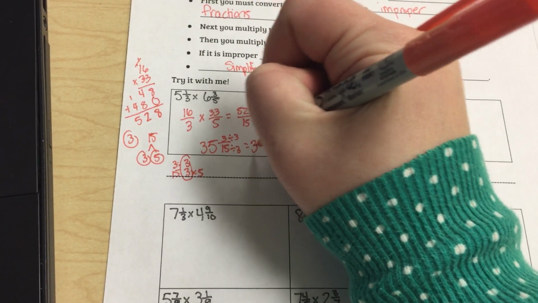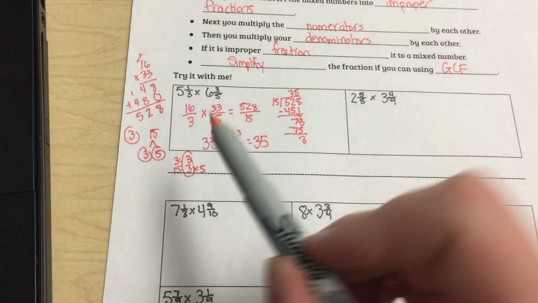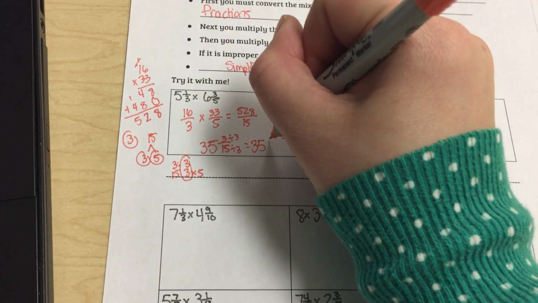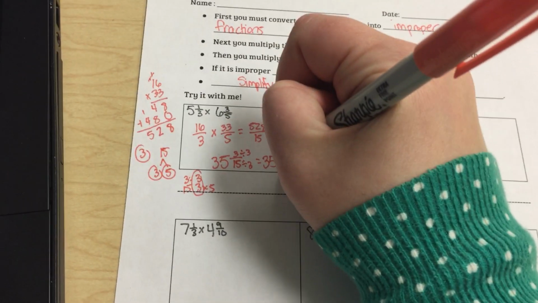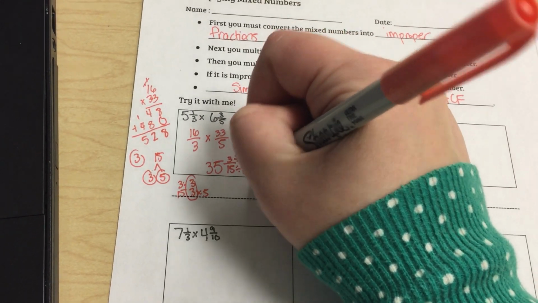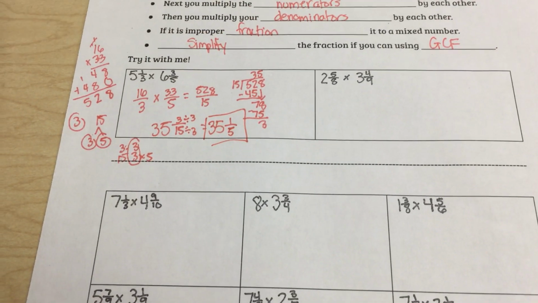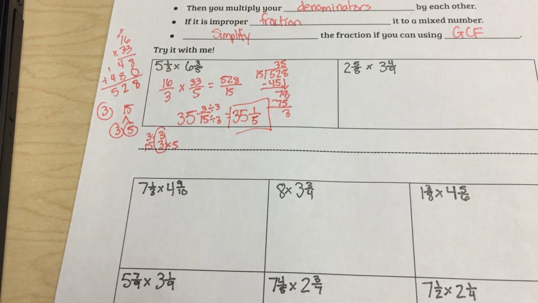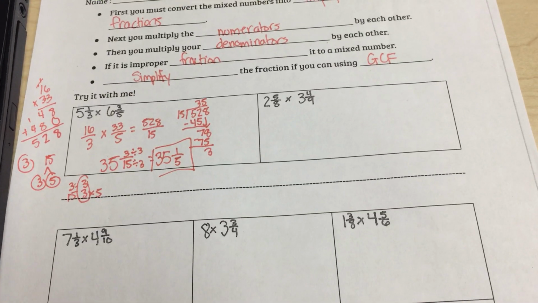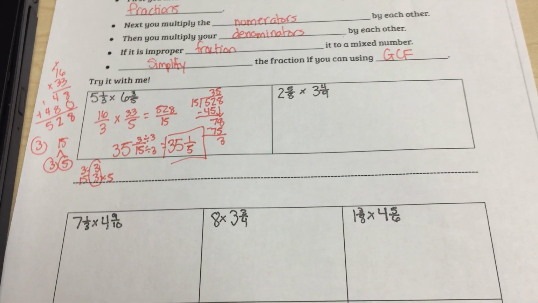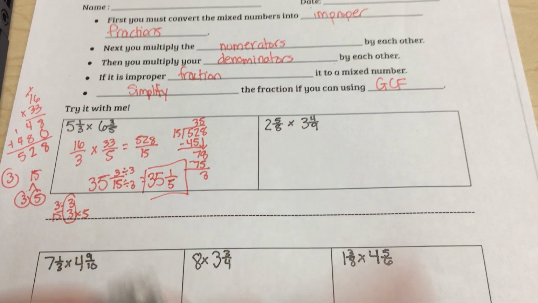So my whole number stays the same. I do not mess with it. 3 divided by 3 is 1. 15 divided by 3 is 5. So that's my answer, 35 1/5. So I'm going to box it up like a nice present. Okay. Go ahead and pause. And I want you guys to try this one.